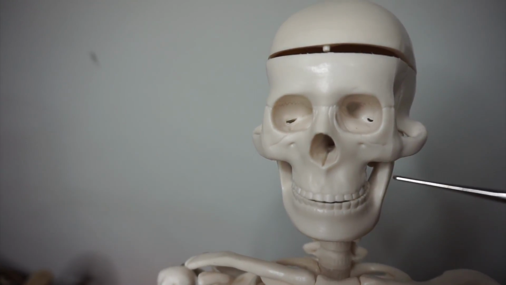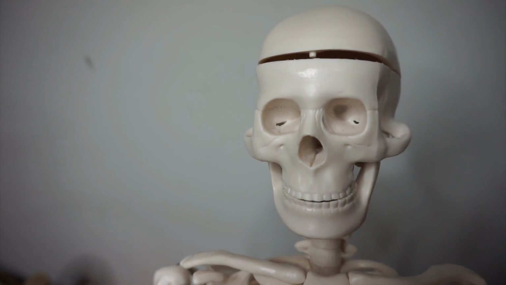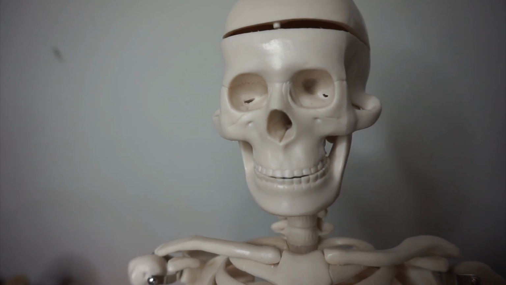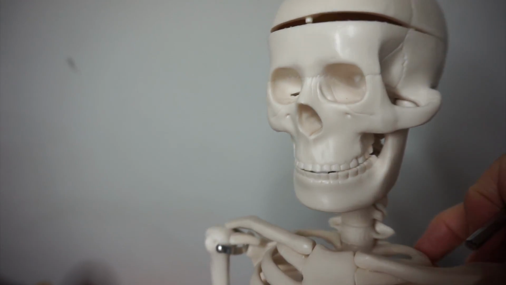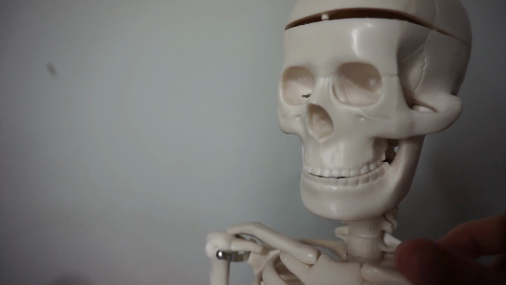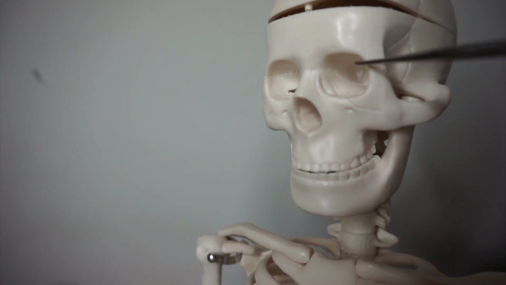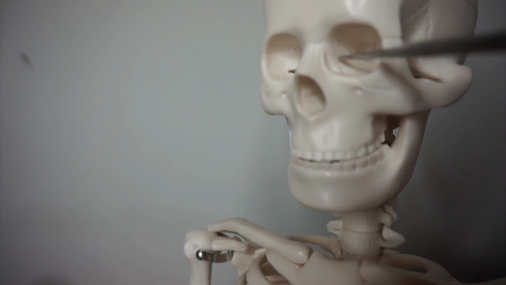And the two bones that form the zygomatic arch are the zygomatic process of the temporal bone and the zygomatic bone. We also have the ethmoid, which is hard to see in this skeleton, but it would be right next to the lacrimal bone. So it would probably be somewhere right here.